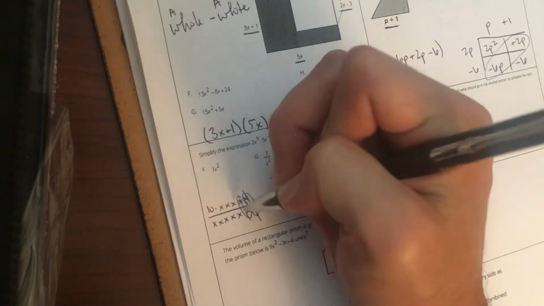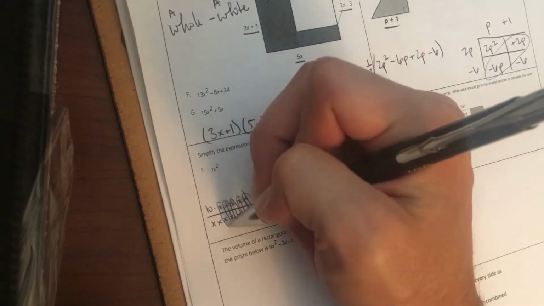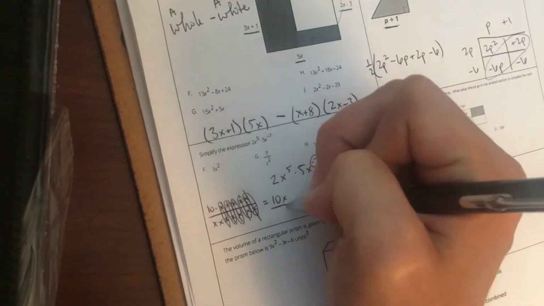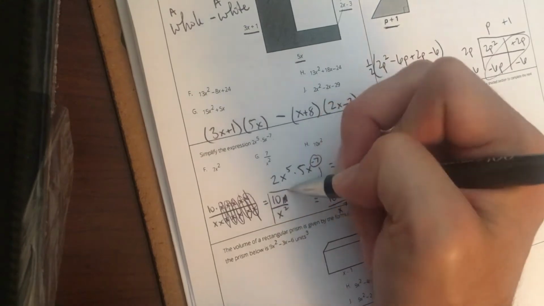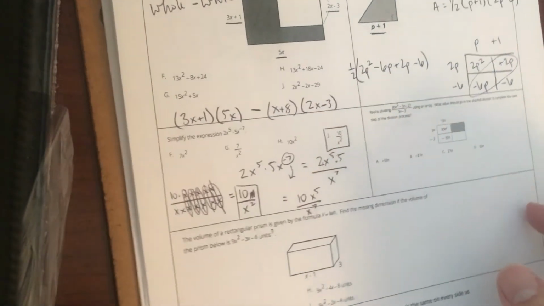x divided by x is 1. We are left with 10 over x squared, or 10x to the negative 2, but we never want that. When I look for my answer, it's right here as J.